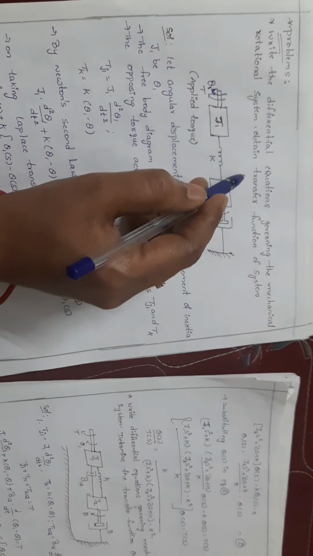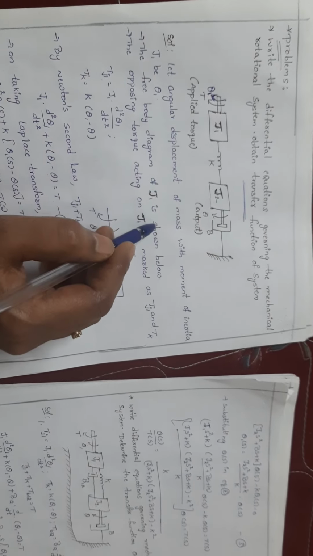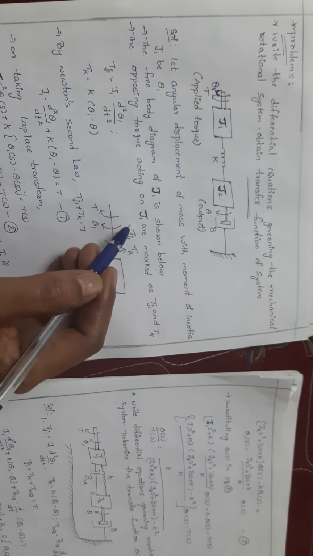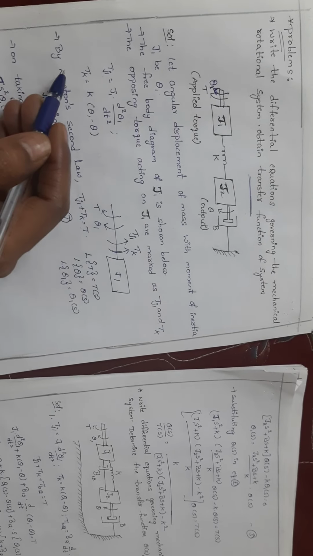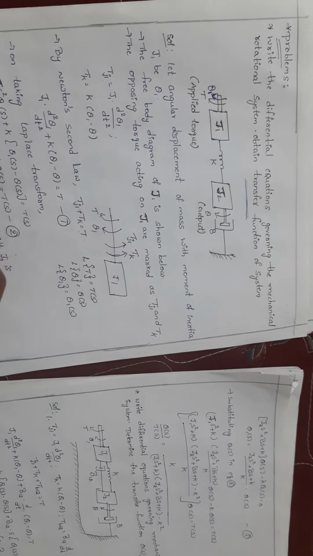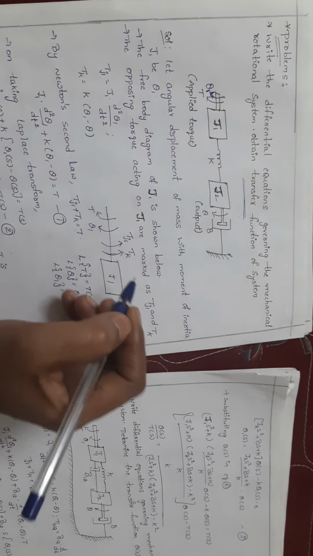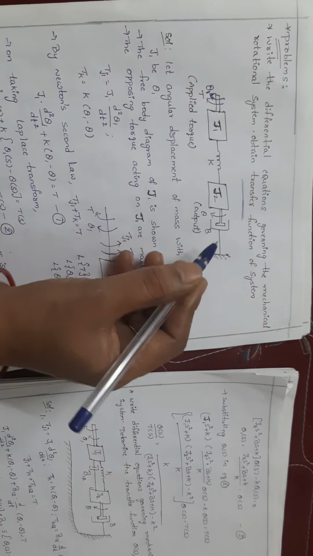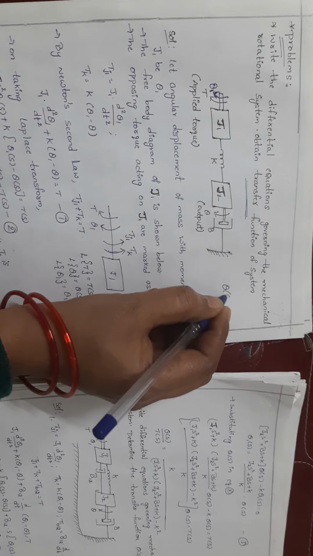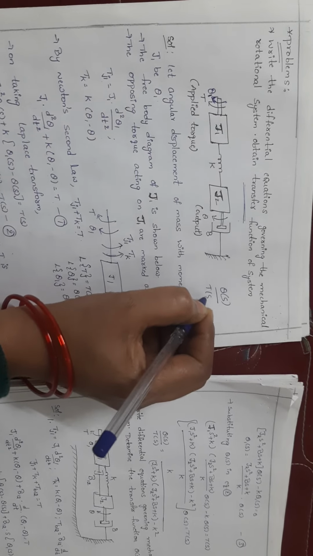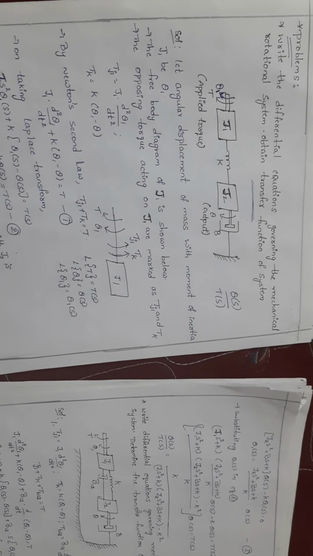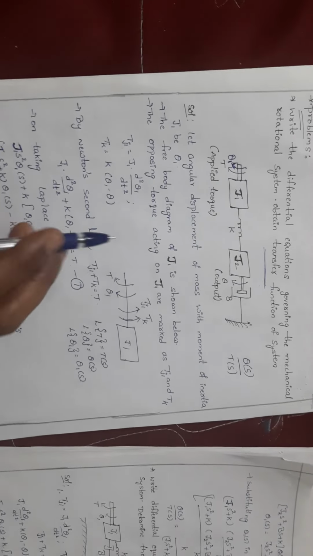In the problem you should know what transfer function we should obtain. That means output by input. In a mechanical translational system, it is X of s by F of s, right? In a rotational system, here you should derive the angular displacement theta of s by T of s, right? So theta of s by T of s we should derive. So now let us see.